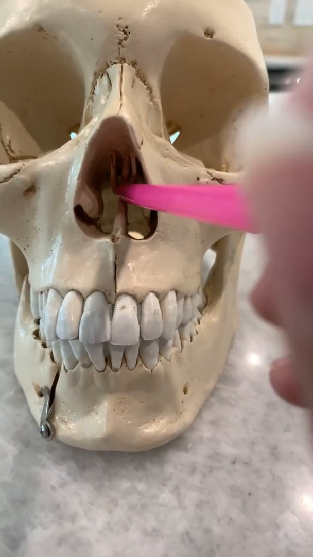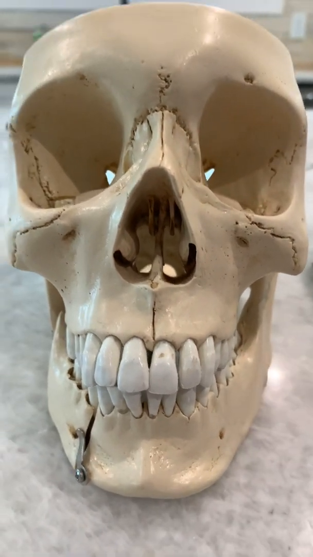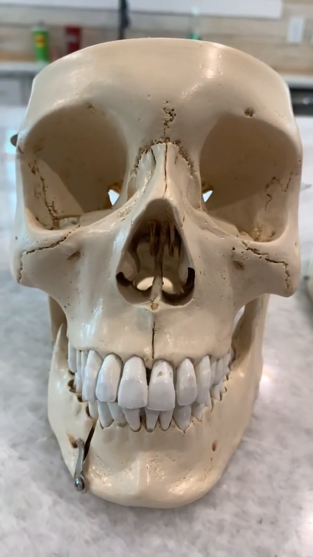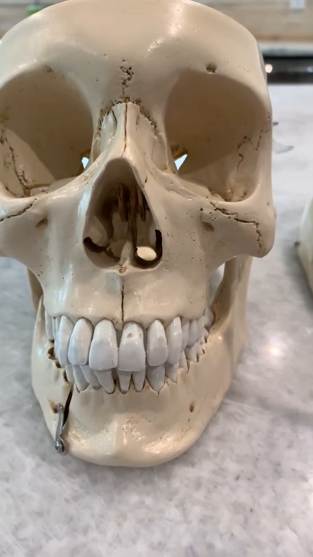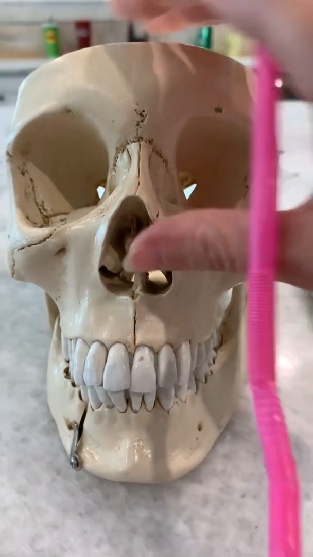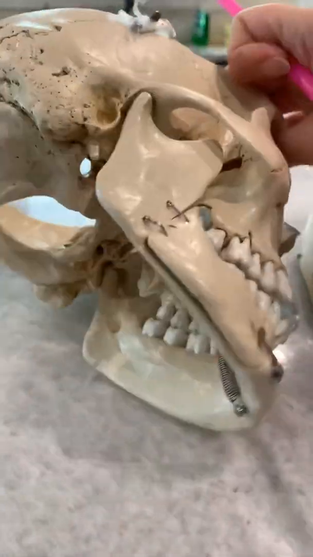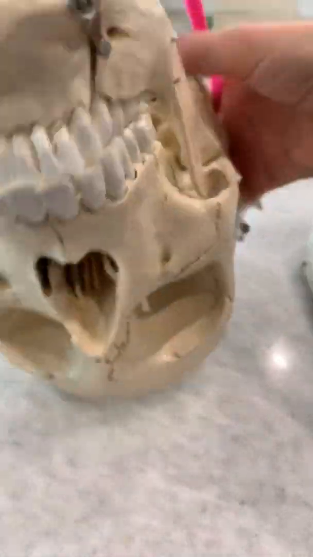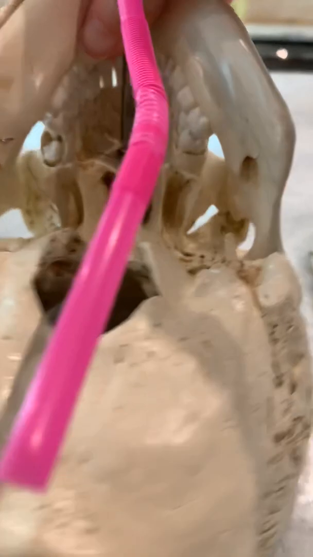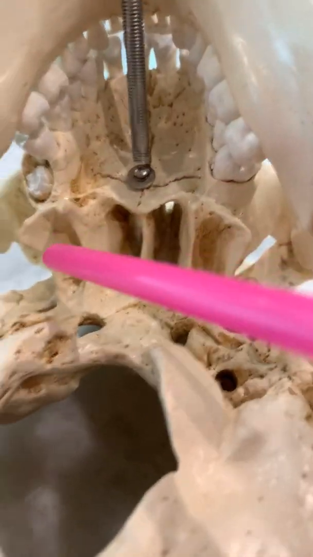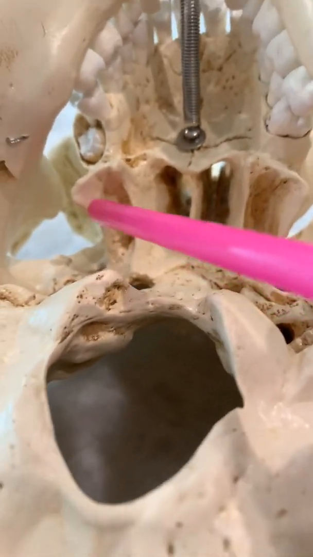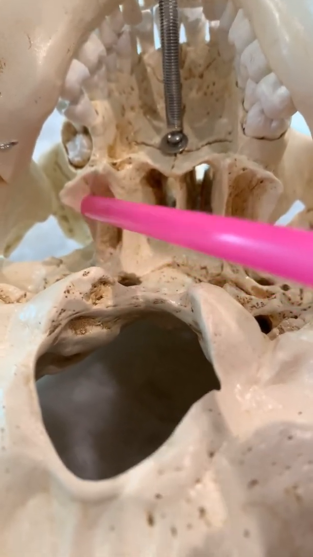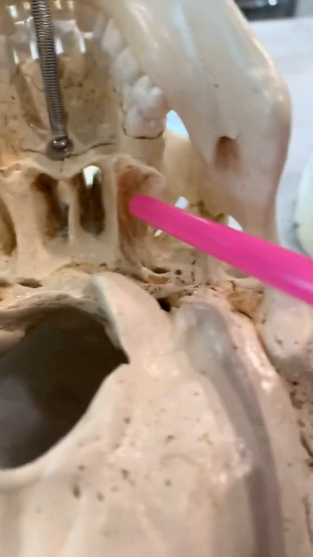Perpendicular plate, which extends up into the crista galli, and the cribriform plate, part of the ethmoid. The lateral pterygoid process is also known as the lateral pterygoid plate, but it's sort of this right here and here.